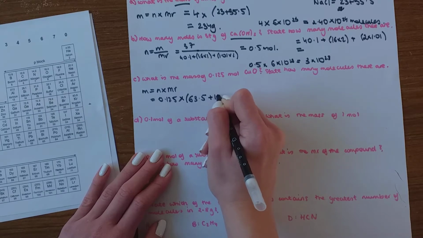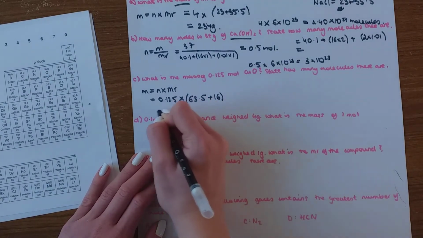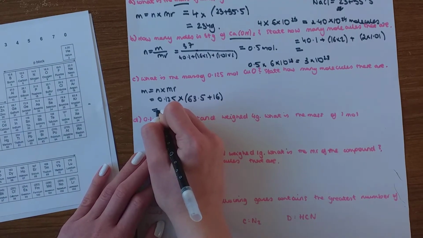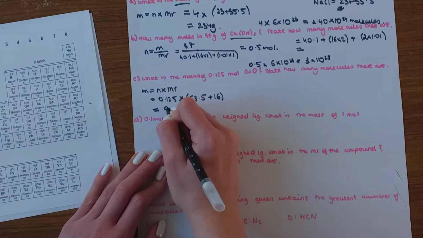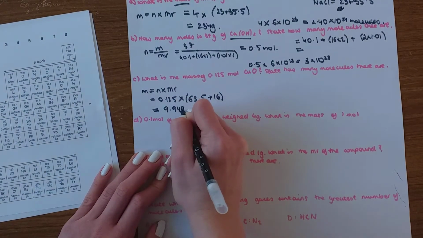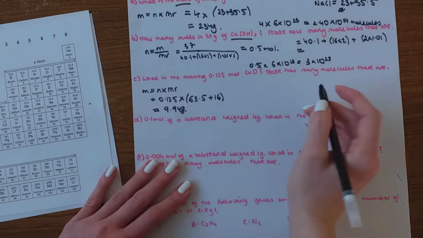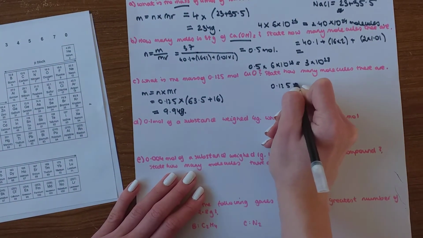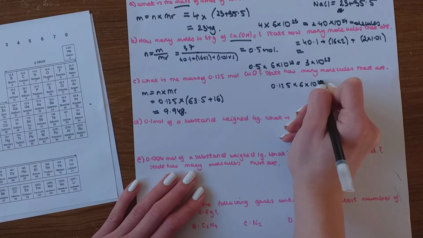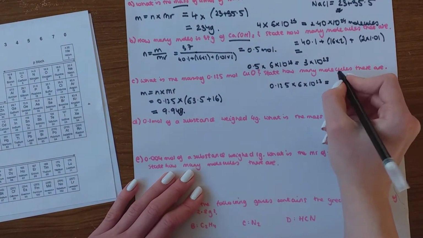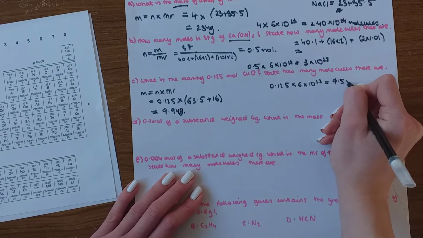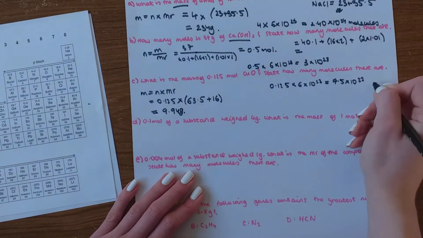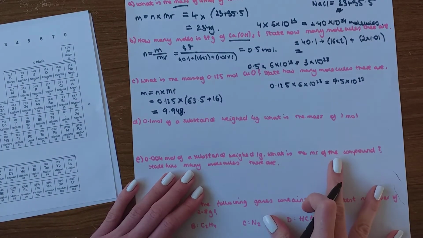Then you've got to add the oxygen as well. And this is equal to 7.0 grams. Again, find the number of molecules. So we've got 0.125 moles times the Avogadro's constant. And this gives you 7.5 times 10 to the 22 molecules.